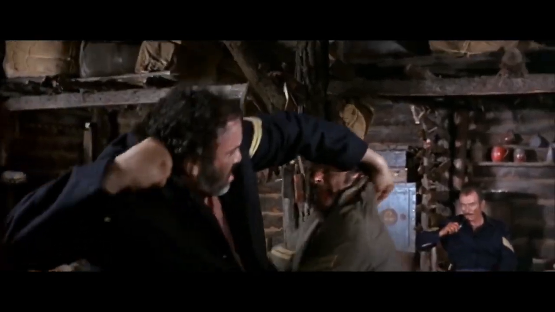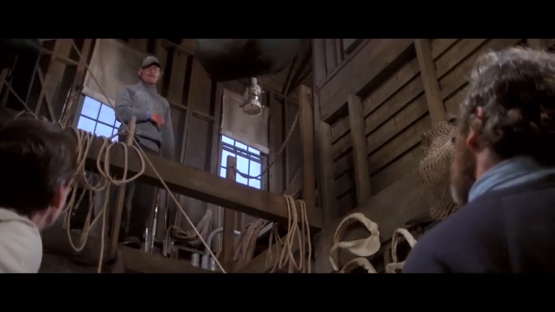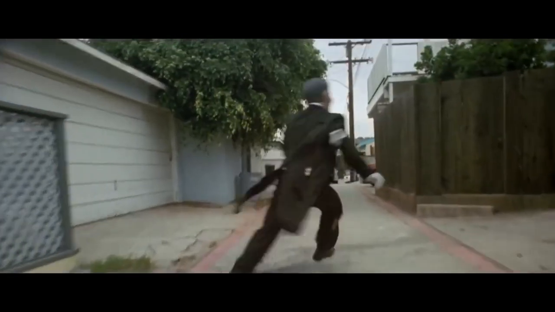It doesn't always have to be on a punch or a kick. It could be something as simple as a character turning or throwing something, or a character going through a door, or another door, or another door.